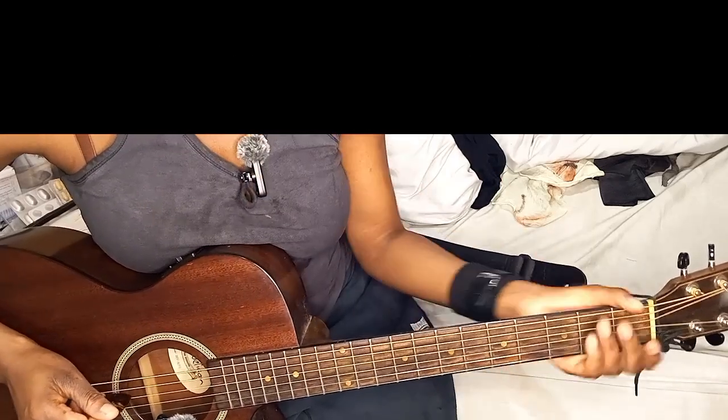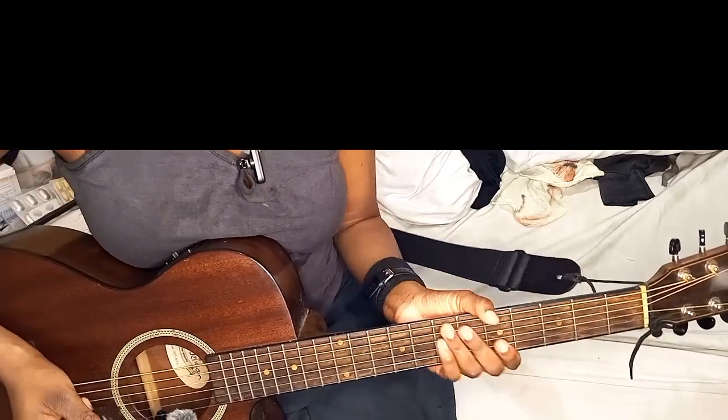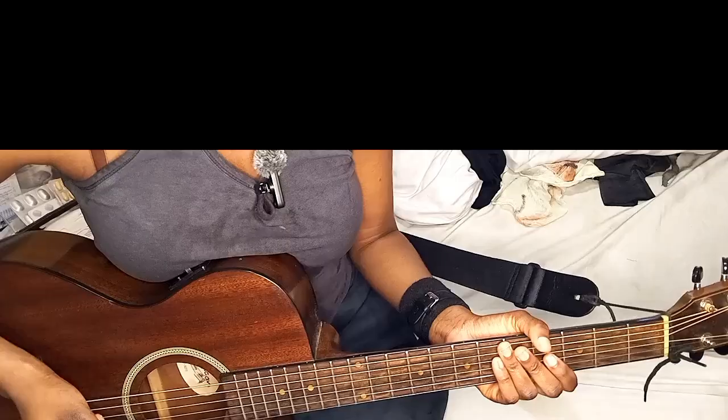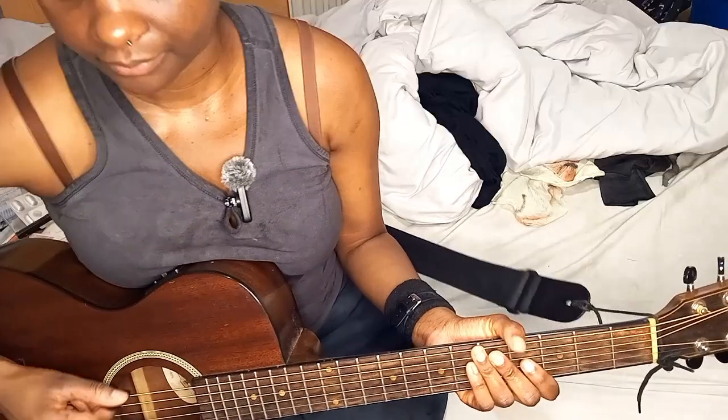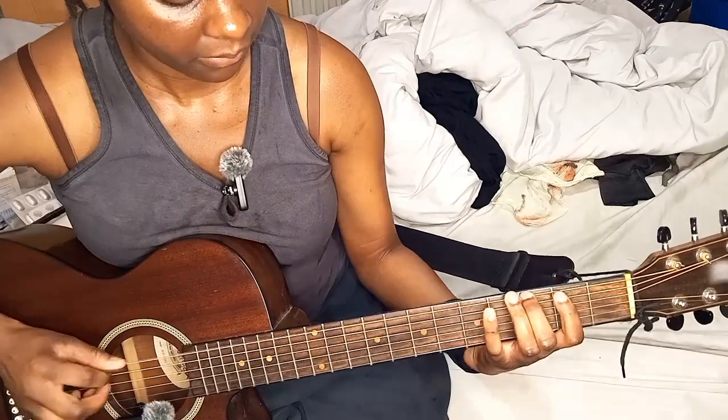All right, so let's focus on the fundamental harmonies, and it will be in the key of G, based on the Mixolydian scale. All right, so let me just play it through.